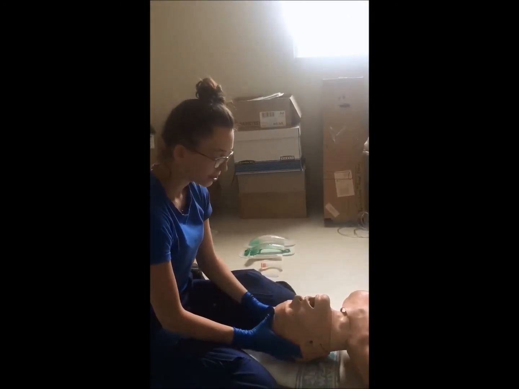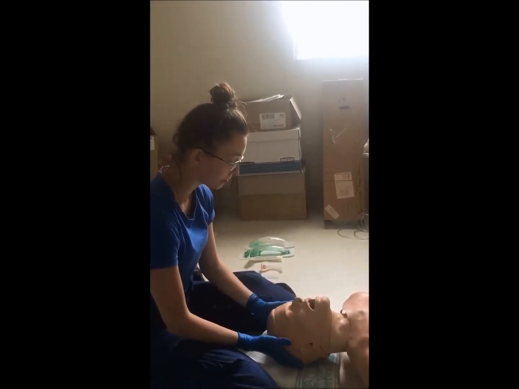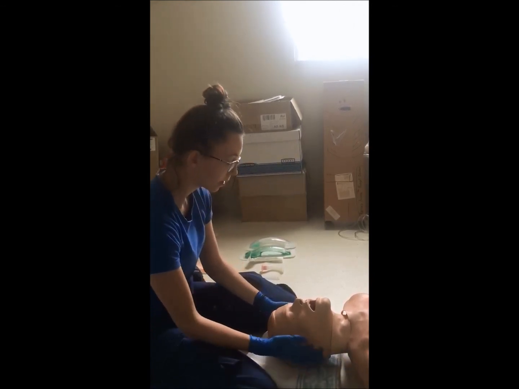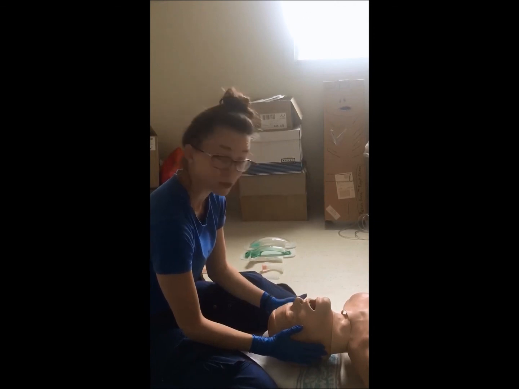Caution is required in patients with C-spine injuries, known or suspected, because this will further aggravate any injuries that are going on. Manual inline stabilisation is all that is required.